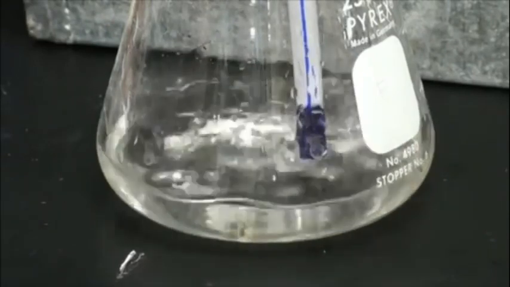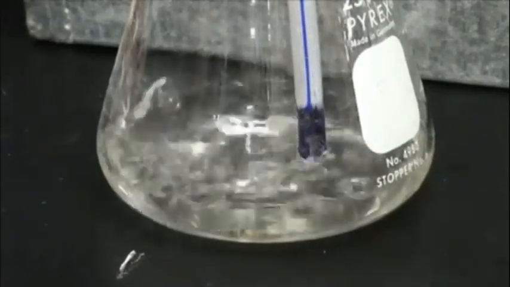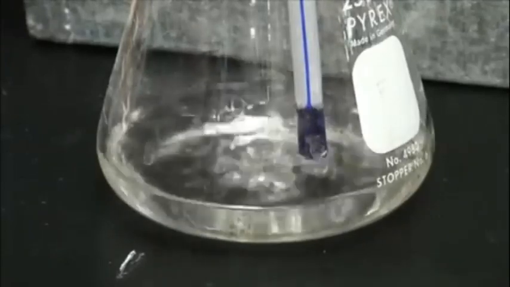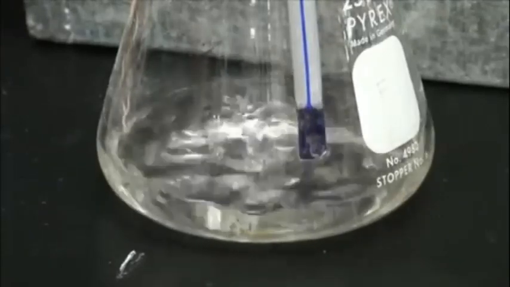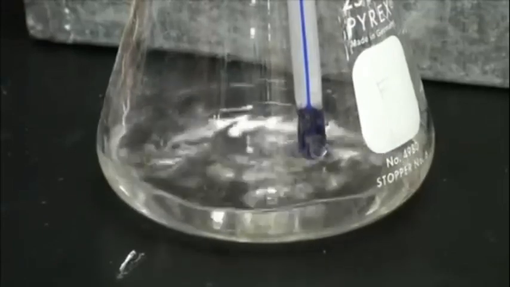So they're lowering the pressure, and they get to a point where it starts to boil, because as you lower the pressure, the liquid will boil at a lower temperature. So there it is, boiling at room temperature.